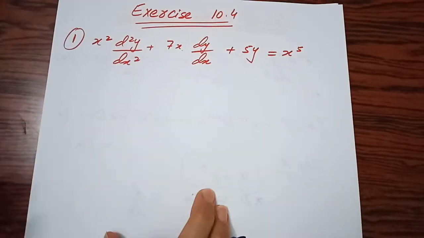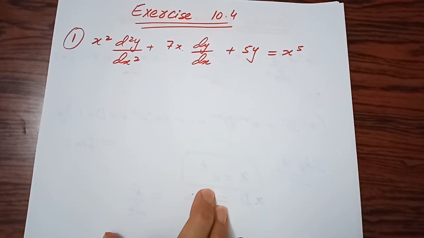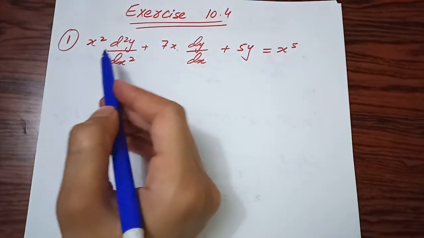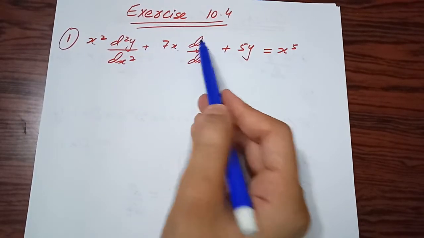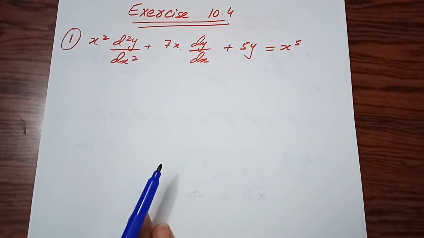Question number 1 of exercise 10.4, and the name of the book is Mathematical Methods by SM Yusuf. So this is your Cauchy-Euler equation, with x^2 D^2, xD and a simple y.